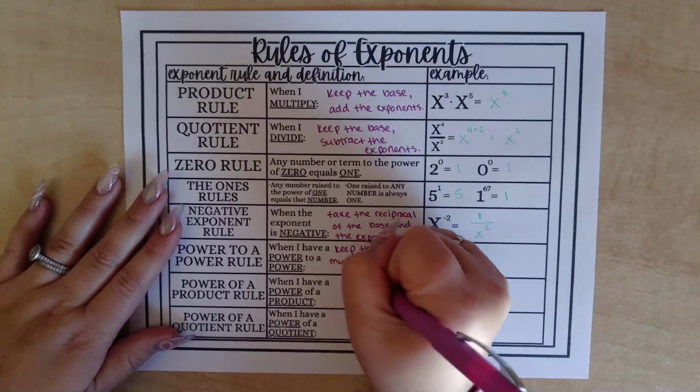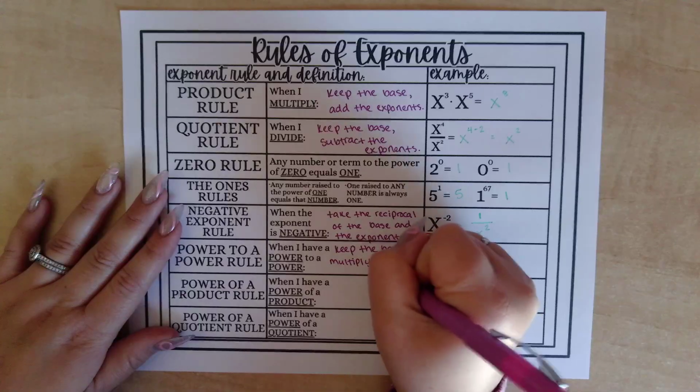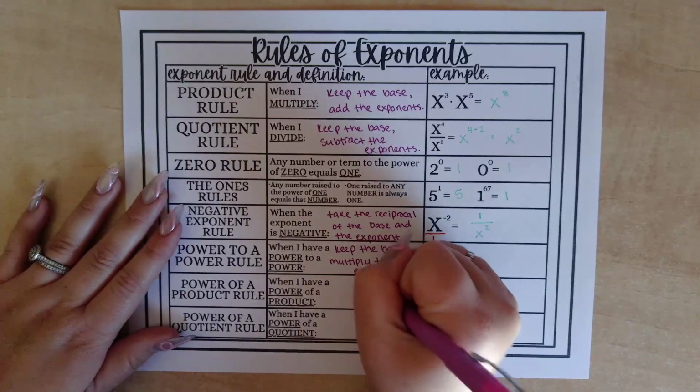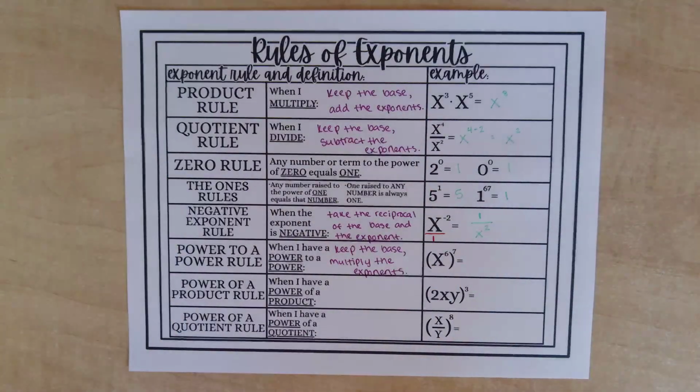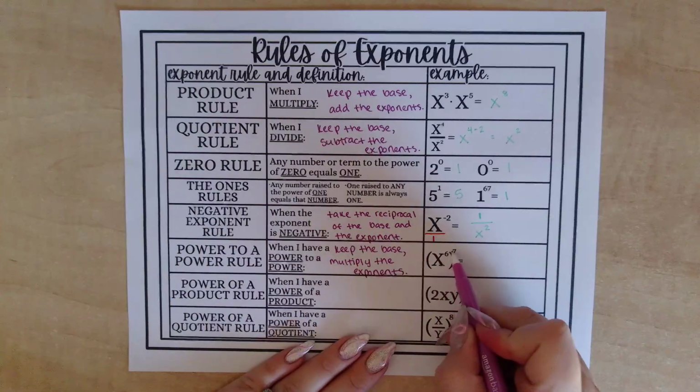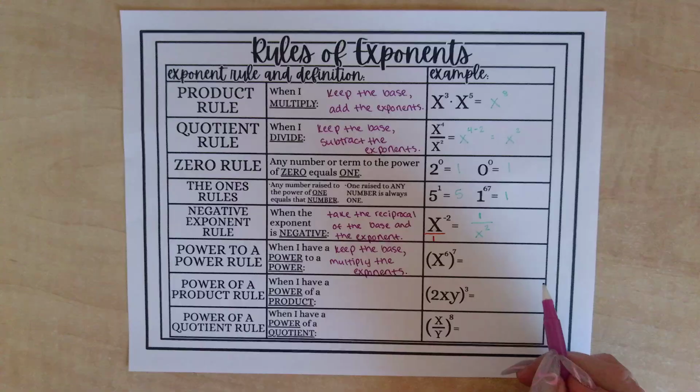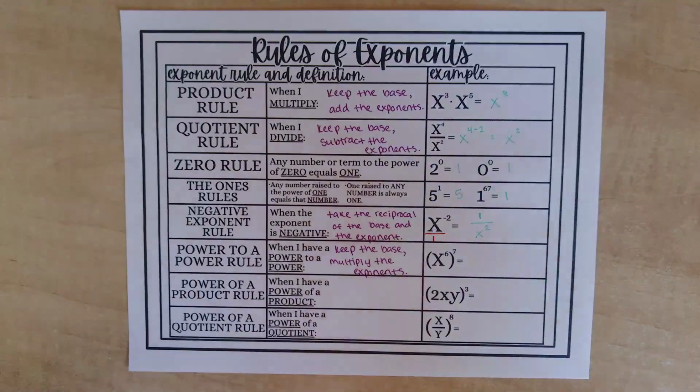Multiply the exponents. Perfect. Now, if you look over here, I have x to the power of 6 to the power of 7. Power to a power. When I have a power to a power, keep the base, multiply the exponent.